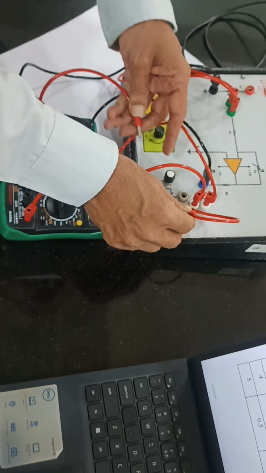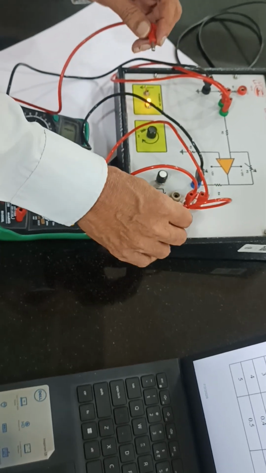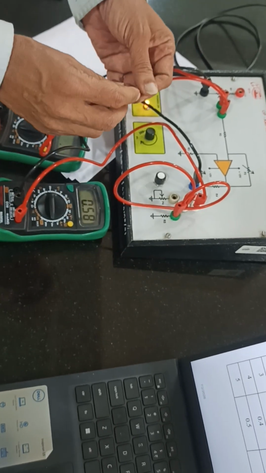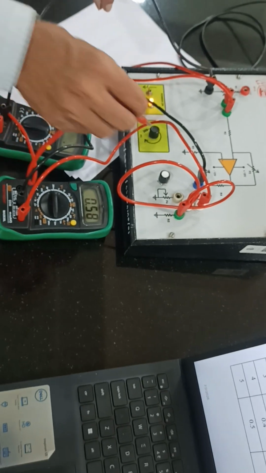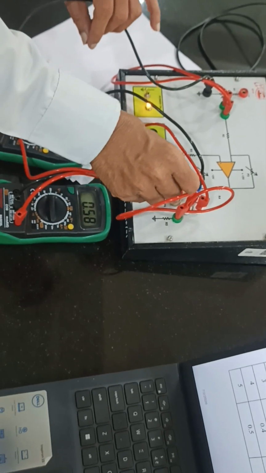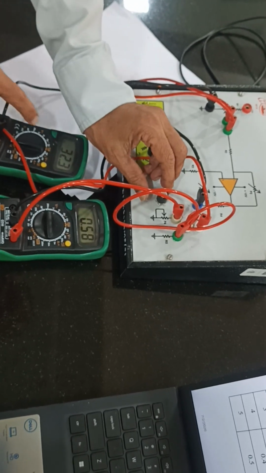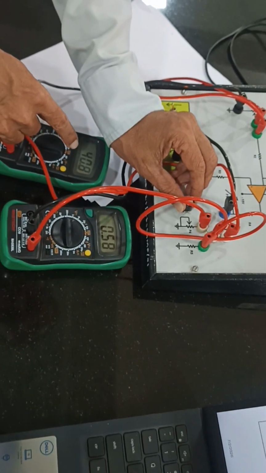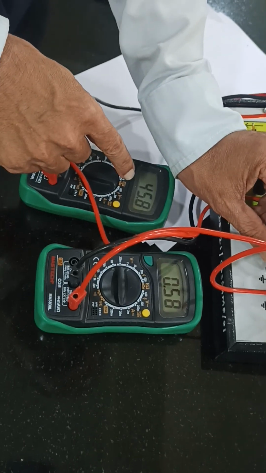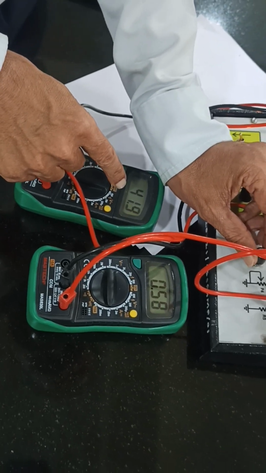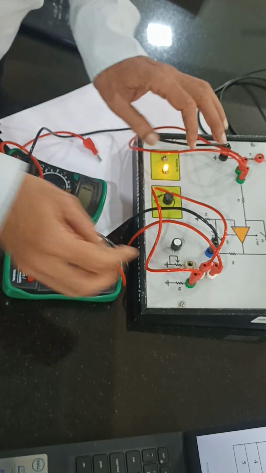I will give one more demonstration. See, I am reconnecting this to the fixed resistor so that I can measure the current, and I am connecting this ohm meter once again across this terminal so that I can measure the resistance. Now let me set this resistance to 40 ohm. Okay, so it is almost the same.